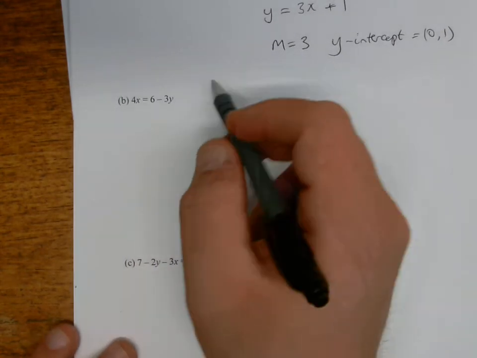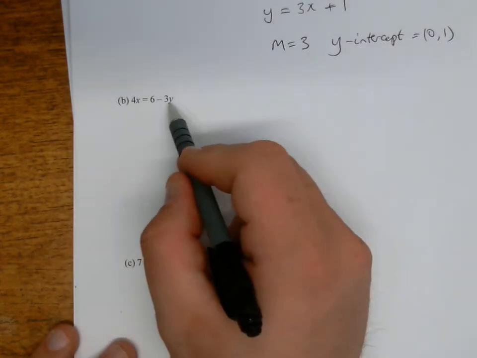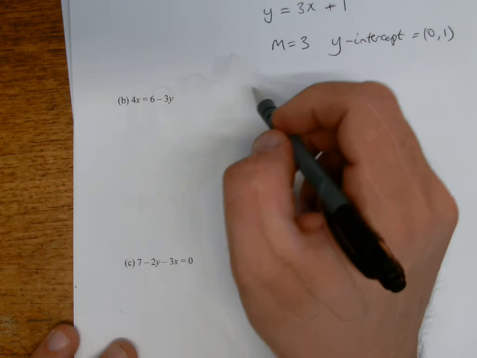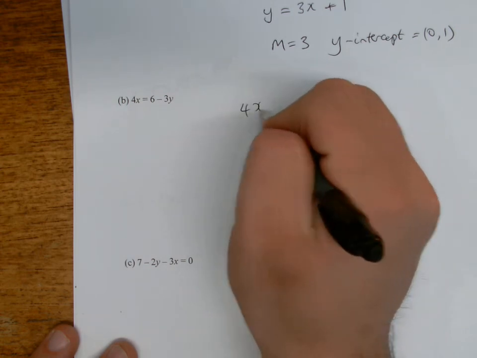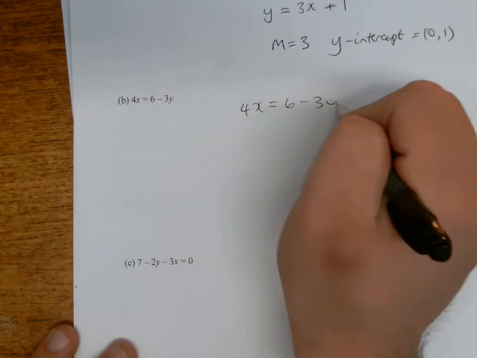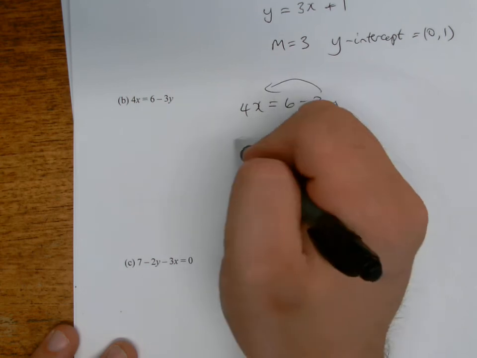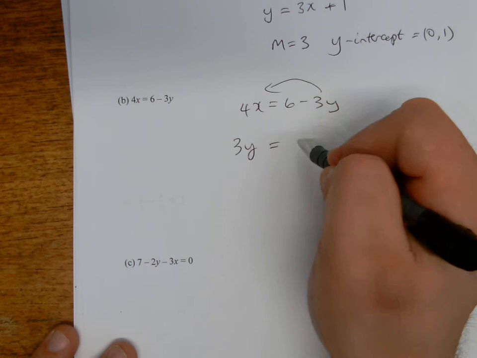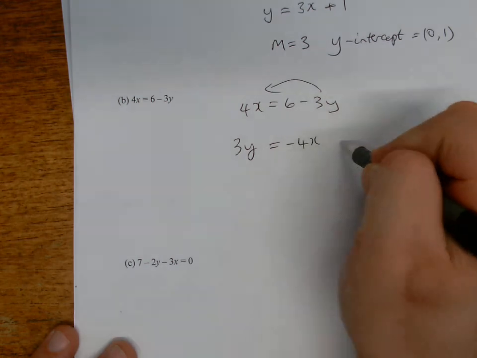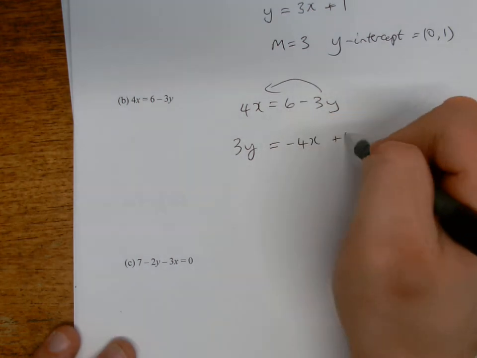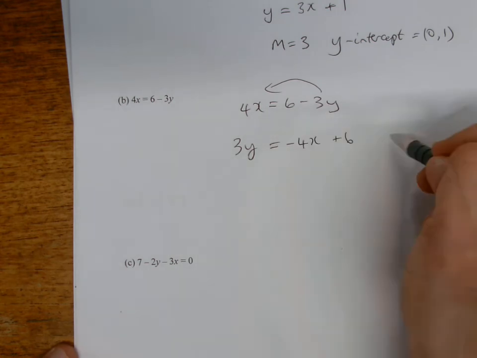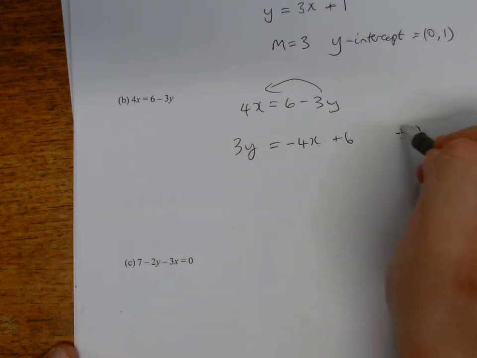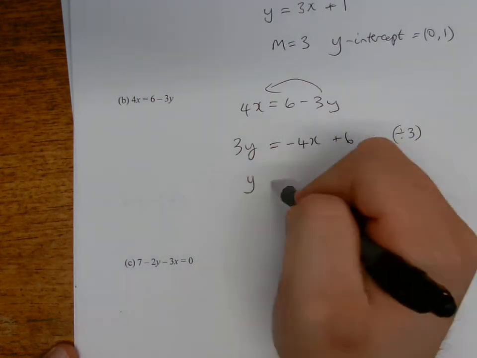B then, well, in this case, I'm thinking, let's take that minus 3y over to that side, so it becomes plus 3y. Take the 4x over the other side, so it becomes minus 4x. And then we've got this plus 6 here. Again, just like before, we need to divide by 3. So then this just becomes y.